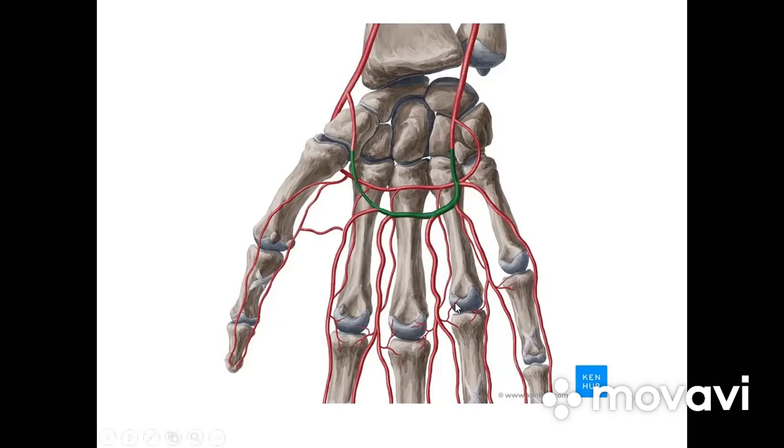They continue to the level of the head of the metacarpal bone, where they divide into proper palmar digital arteries. Only the last, fourth common palmar digital artery continues as a proper palmar digital artery. That's why we have 4 common and 7 proper palmar digital arteries, which continue on the ulnar border of the second finger and both borders of the third, fourth, and fifth finger.